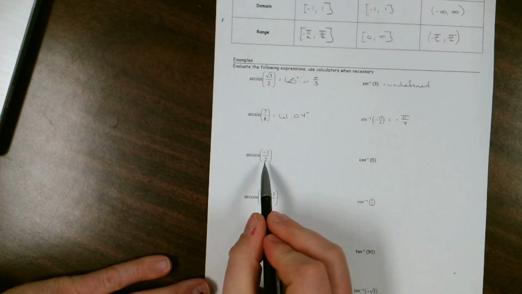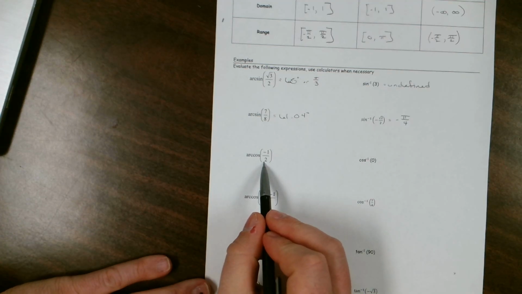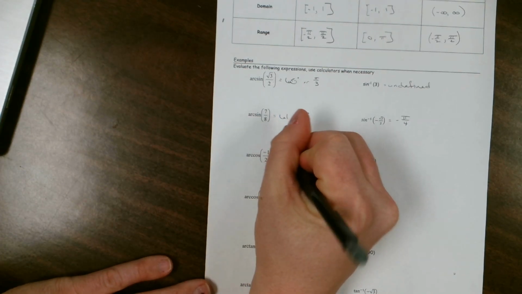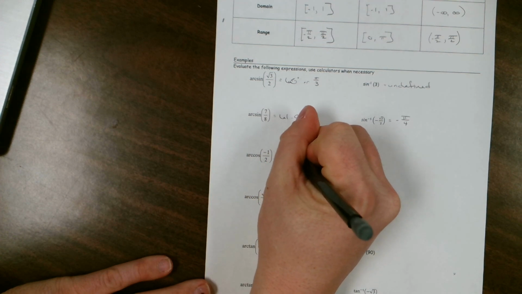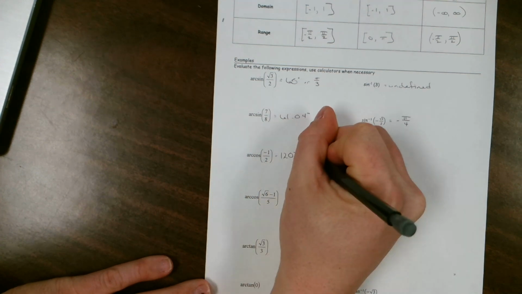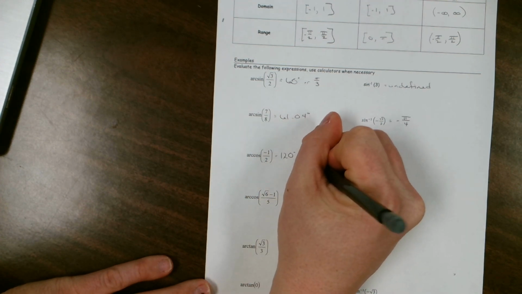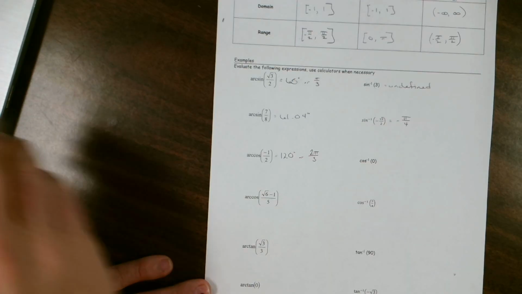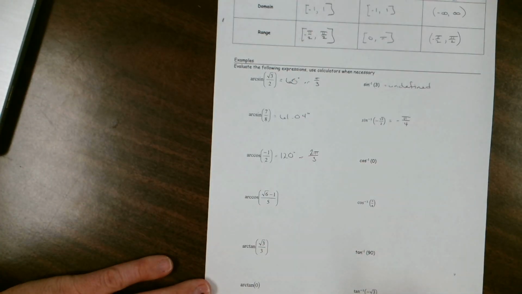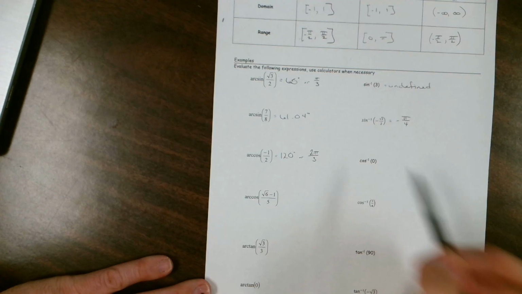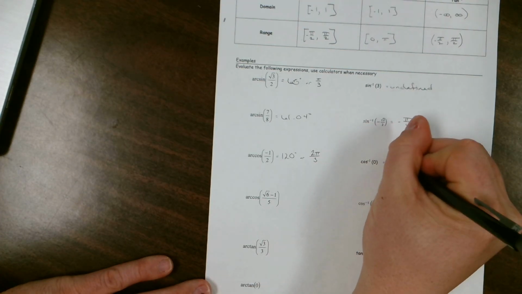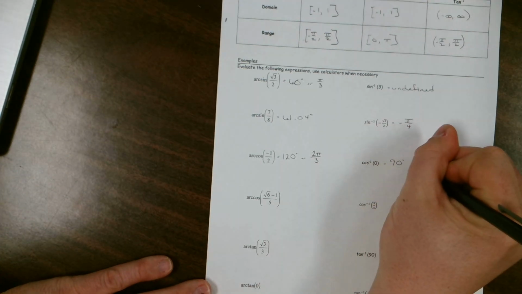Okay, so now jumping into some arc cosine. What angles in quadrants 1 or 2 have a cosine value of negative 1/2? That's going to be 120 degrees or 2 pi thirds radians, same thing. Okay, the arc cosine of 0. So what angles have a cosine value of 0 in quadrants 1 or 2? That's going to be 90 degrees or pi halves.